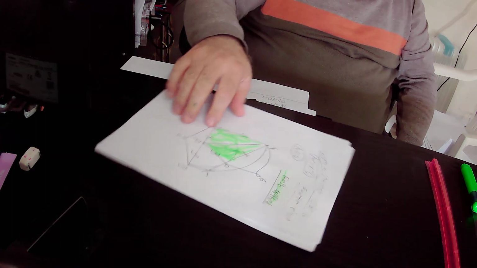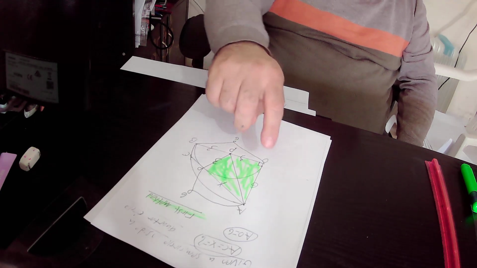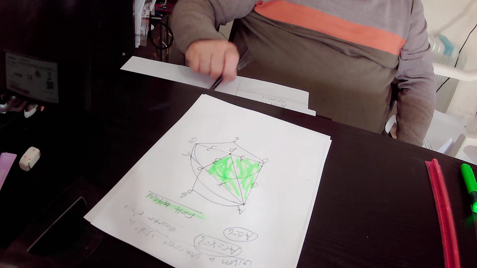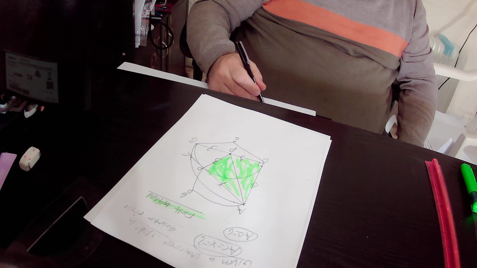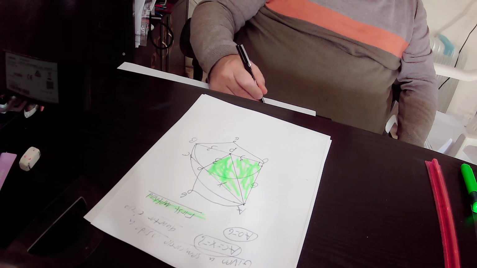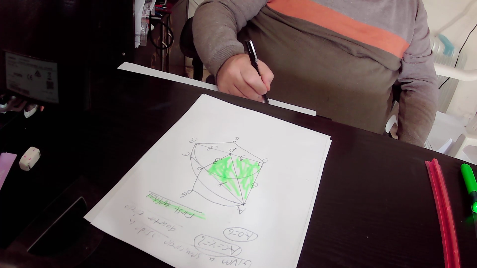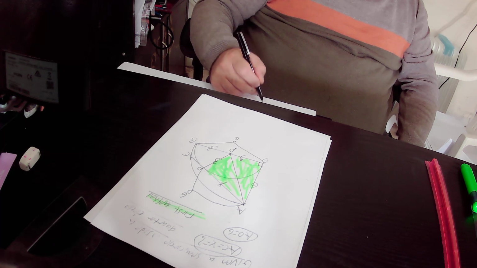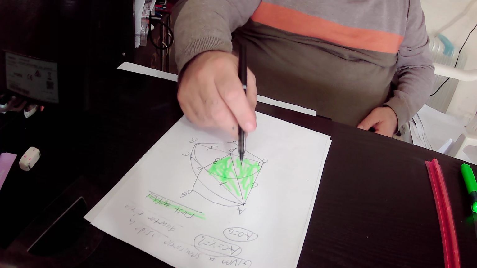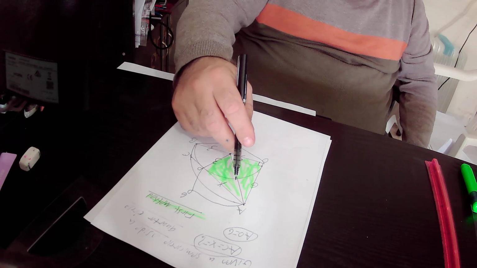So here, angle OAP, this angle, equals this angle, which is actually angle PAD.